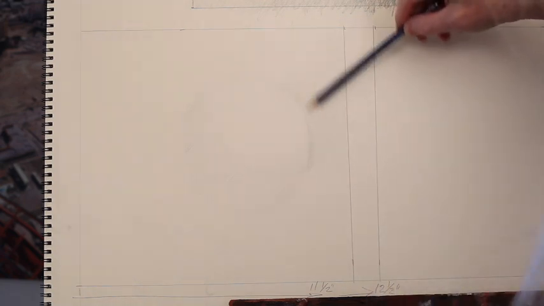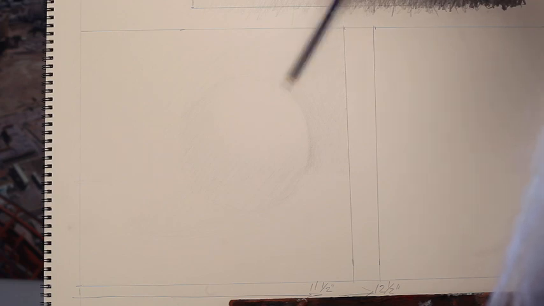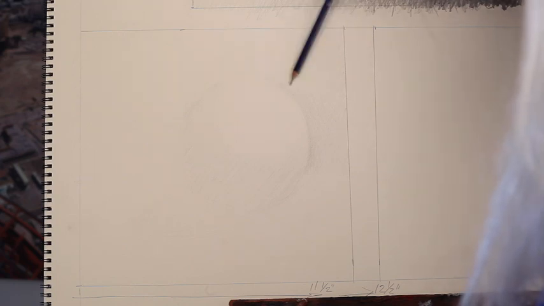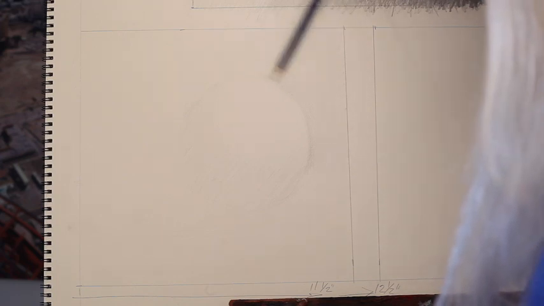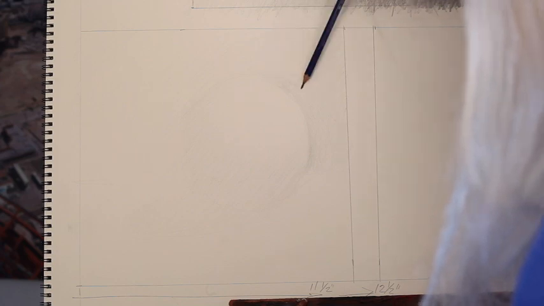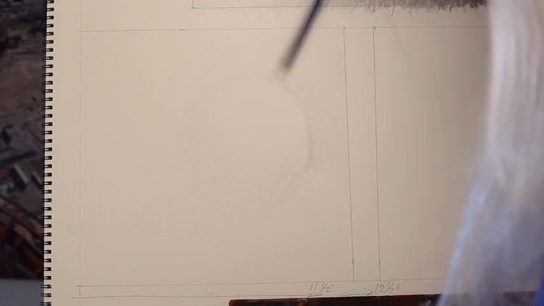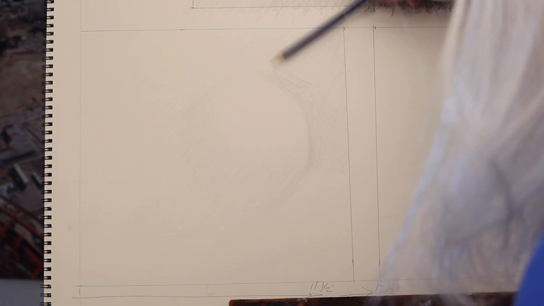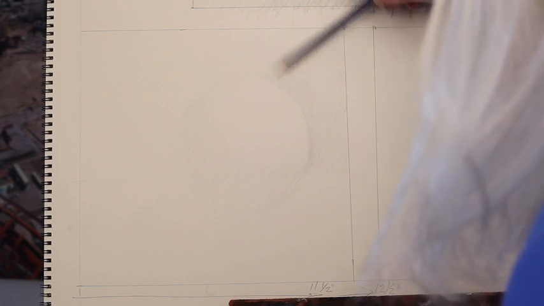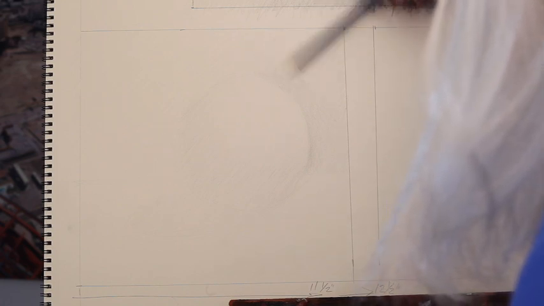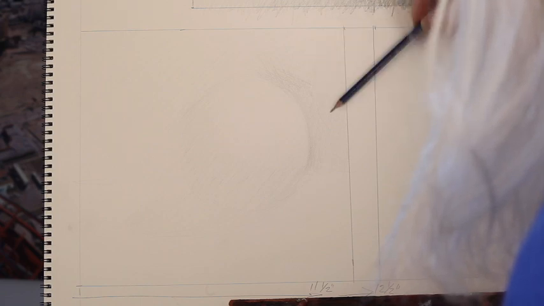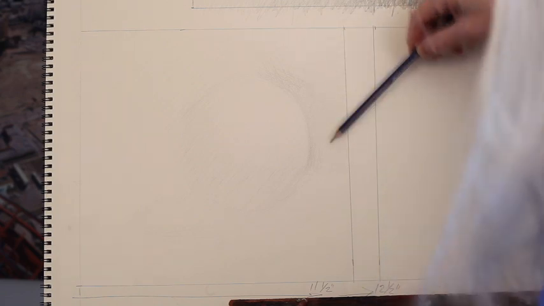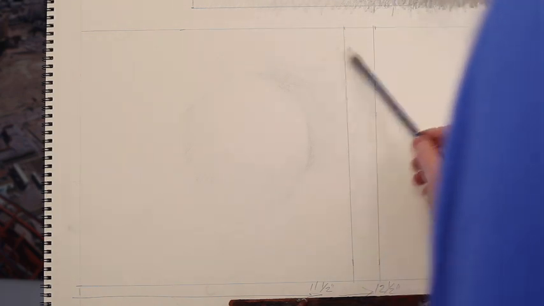But then I want to work on getting this edge a little bit clearer. So I come in here, work on the shadows, getting closer to the edge, but then I'm going to pull that shading out. Now I'm coming back in, and this is like the completely opposite way that I usually shade, and then I'm working on that. So that's how you start to get your edge a little bit more defined.